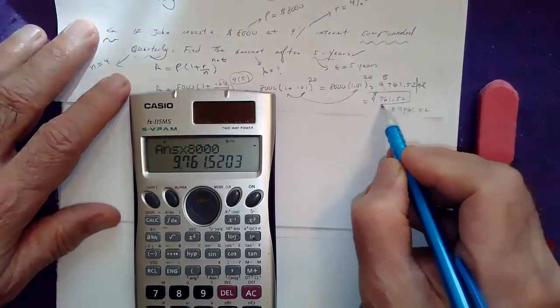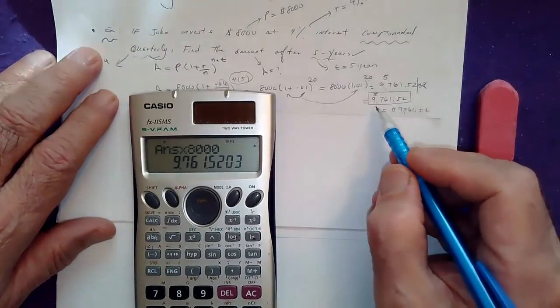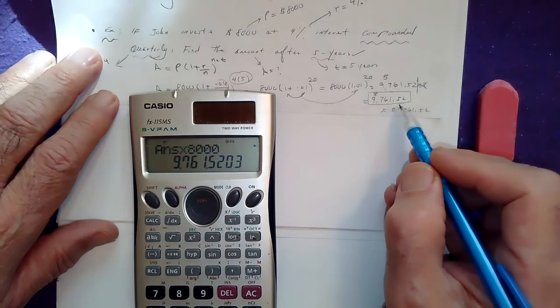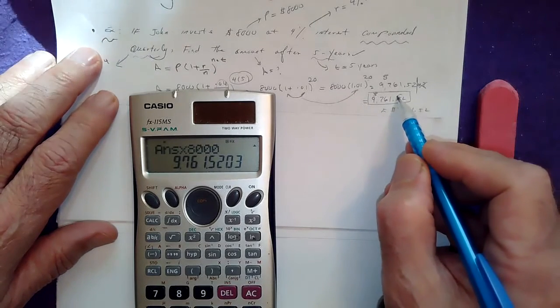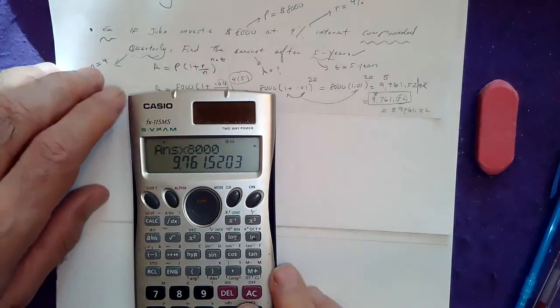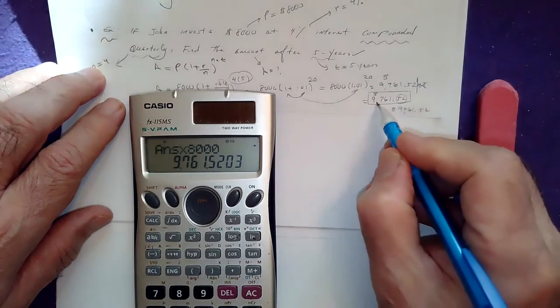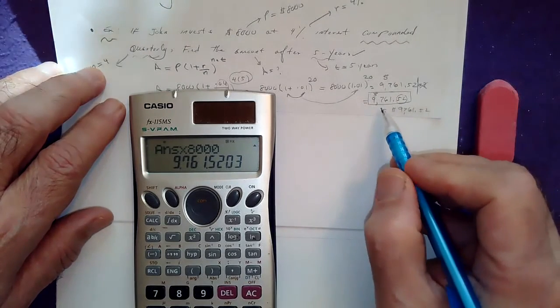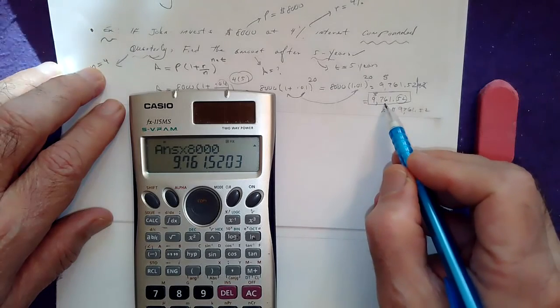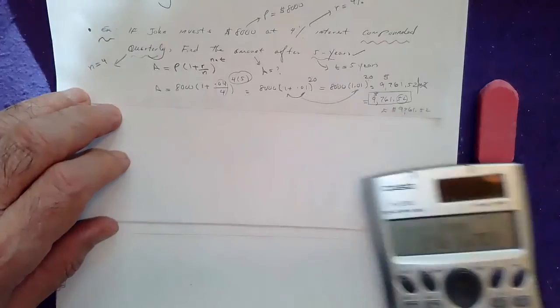Remember, when it comes to rounding money to the nearest cent, you have to have 2 decimal places, not 3. So this reads: the future balance in that account will be 9,761 dollars and 52 cents.